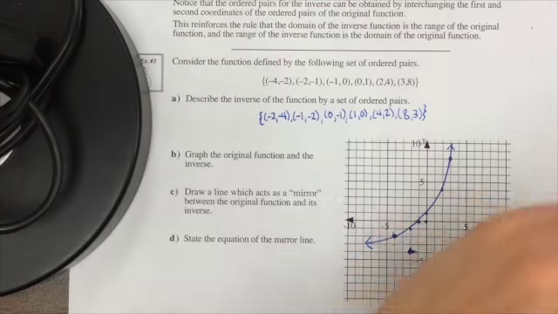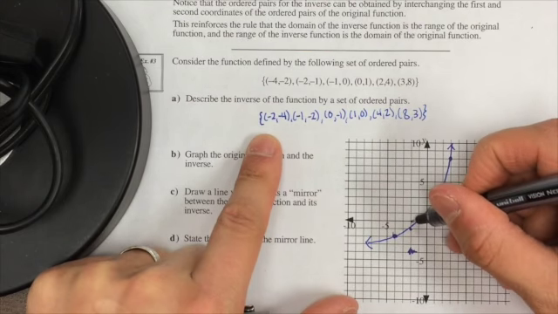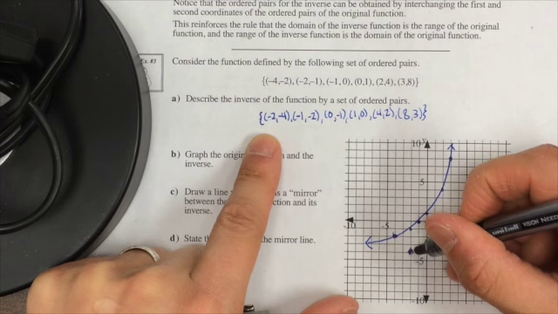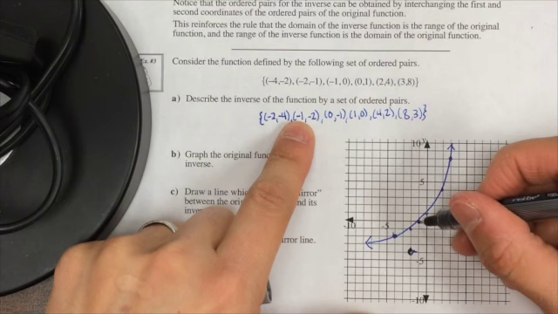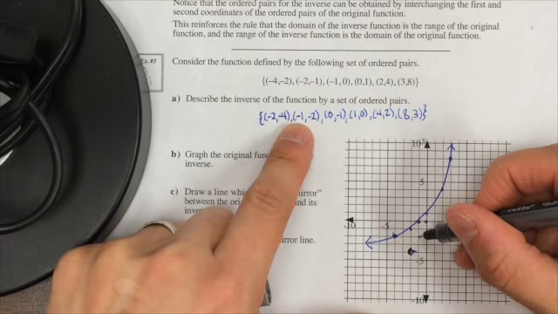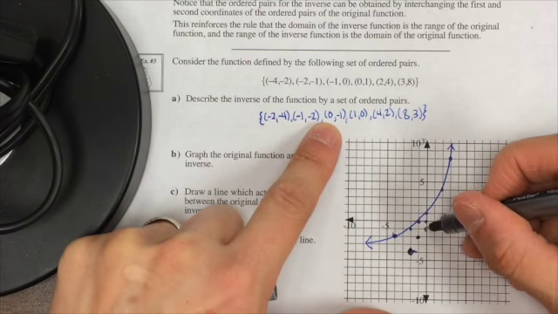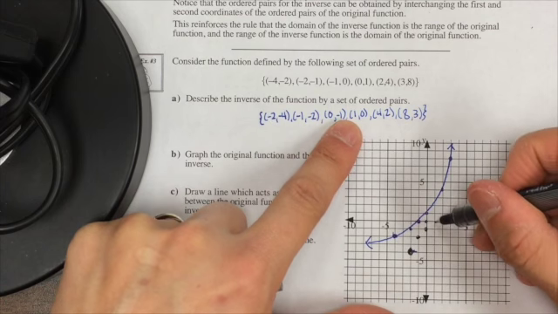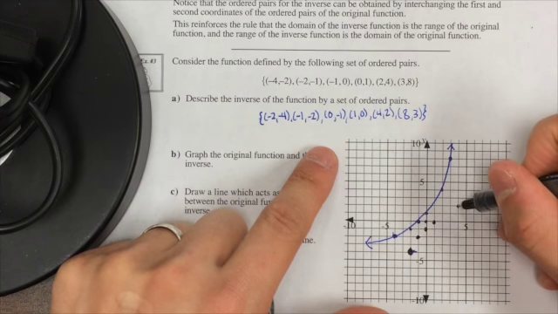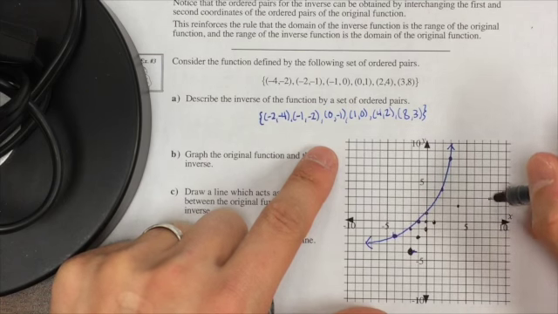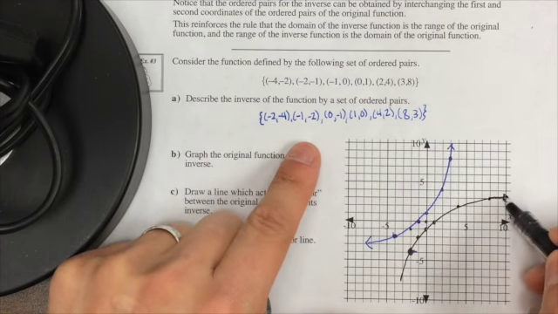Alright, and so I'm going to plot this in a different color now. So -2 and -4 is going to be down here. That's what I was looking at earlier. Negative 1 and negative 2 will be here. 0 and negative 1, 1 and 0, 4 and positive 2, and 8 and 3. So my inverse function is going to look kind of something like that.